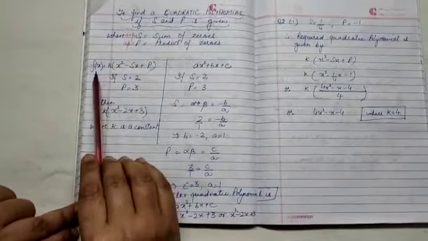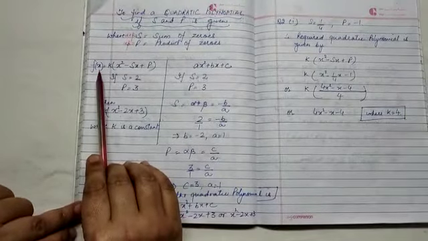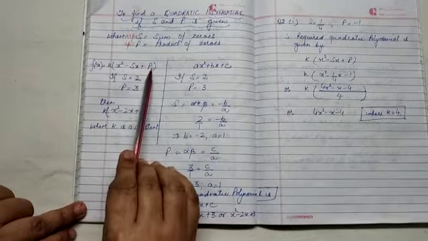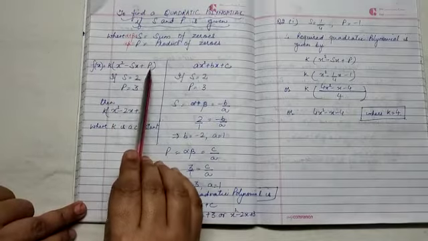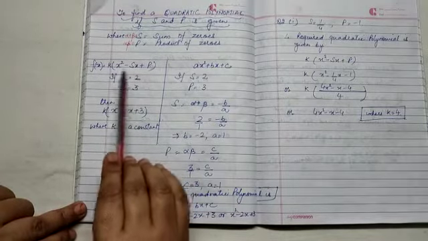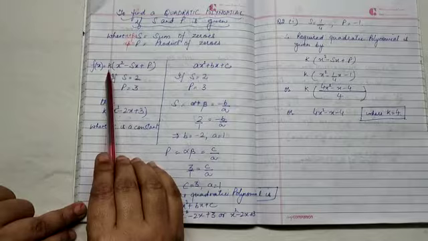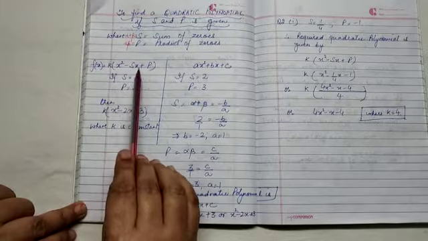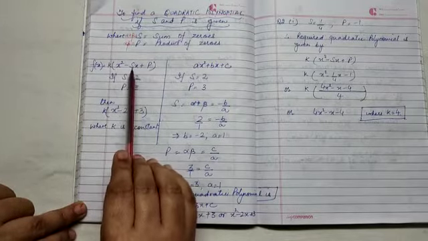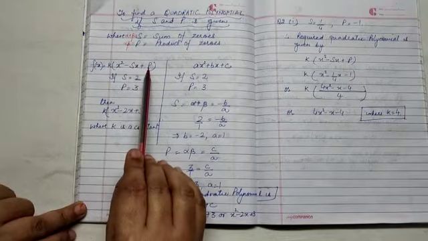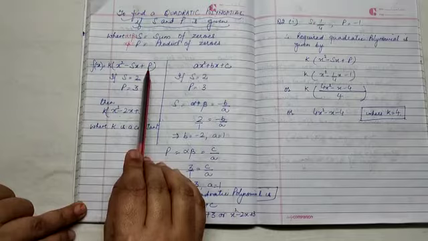One is the simple one: f(x), any quadratic polynomial, if the sum and product are given by S and P, then the polynomial is given by k times (x square minus Sx plus P), where S is the sum of the zeros and P is the product of the zeros. Let's try to understand with the help of an example.